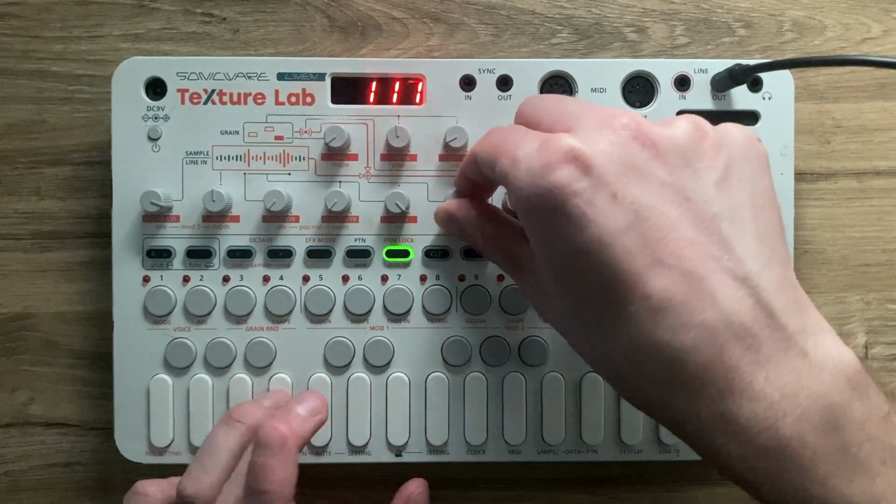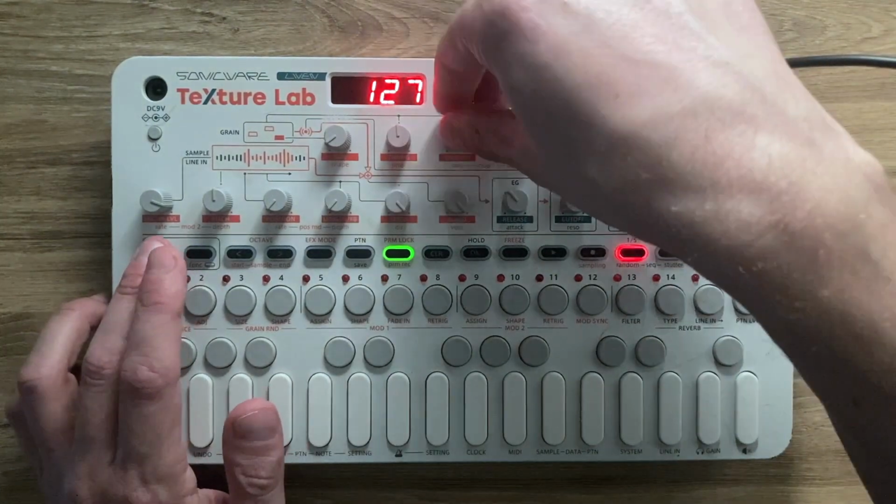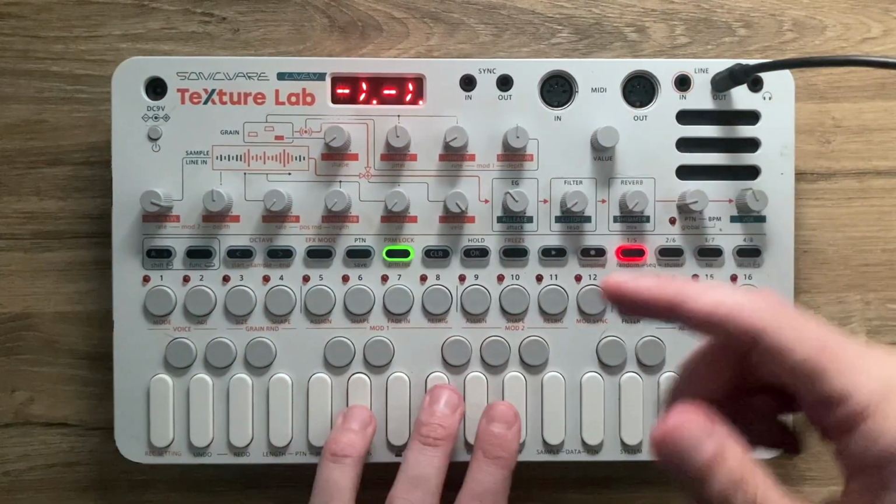So let's turn the granular blend all the way to the right for a second. Okay, that's a bit too crunchy. The playback direction really affects this sound, so let's go back to going forwards.